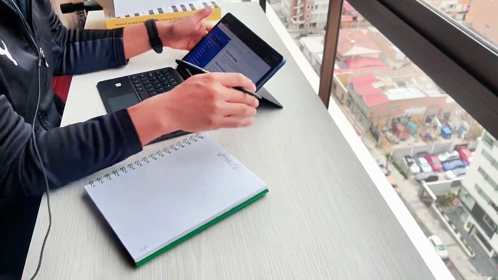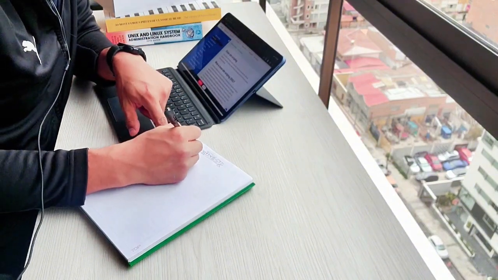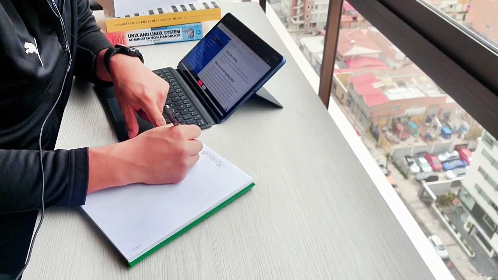Cross-site scripting, it's going to be one of them. The first one, XSS.